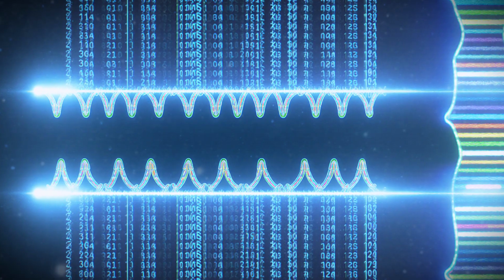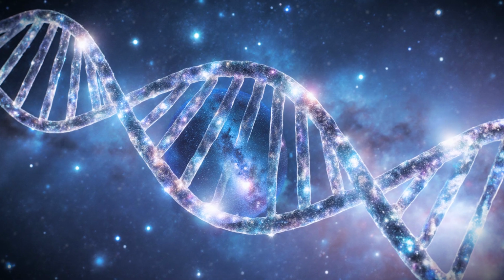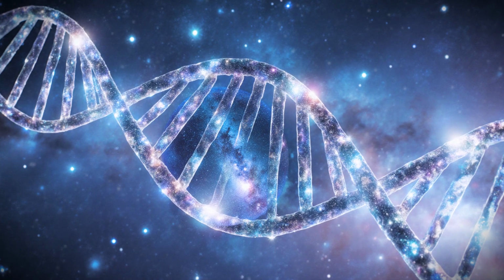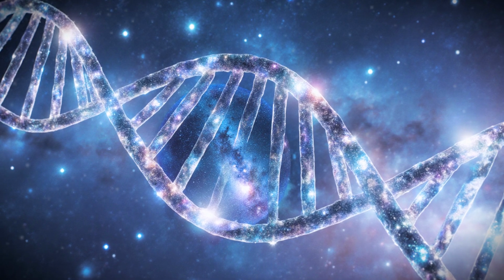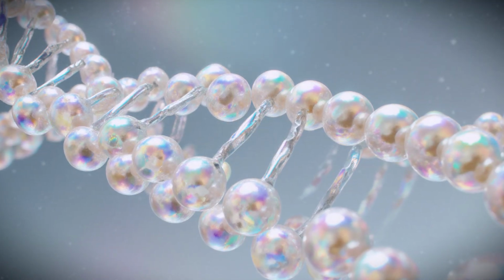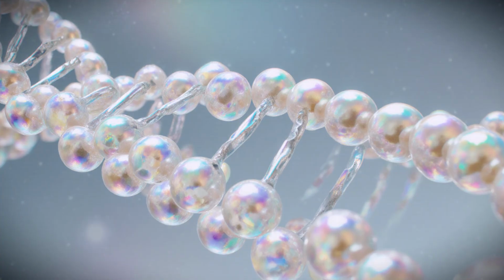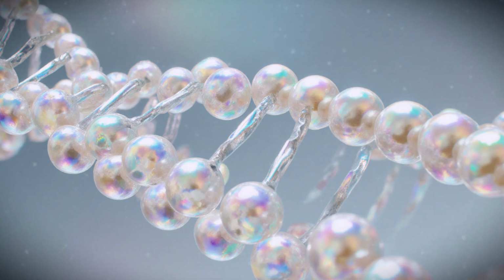DNA sequencing determines the nucleotide sequence of DNA molecules. Sanger sequencing, developed in the 1970s, uses dideoxynucleotides, modified nucleotides lacking the 3' hydroxyl group needed for chain extension, to terminate synthesis at specific positions.